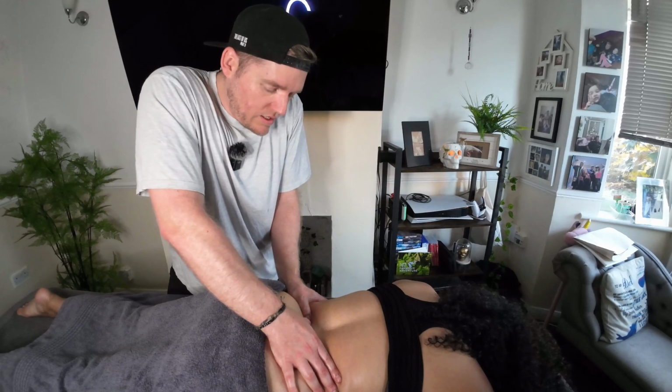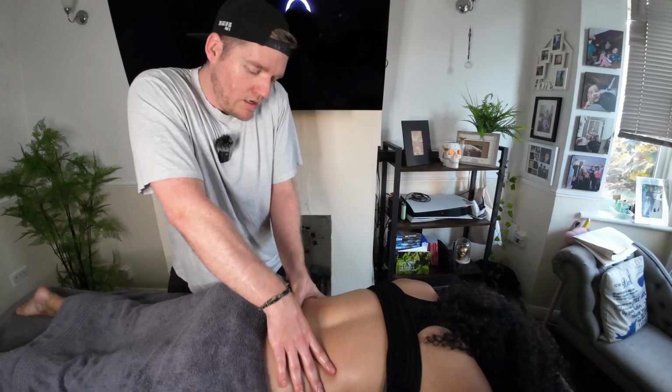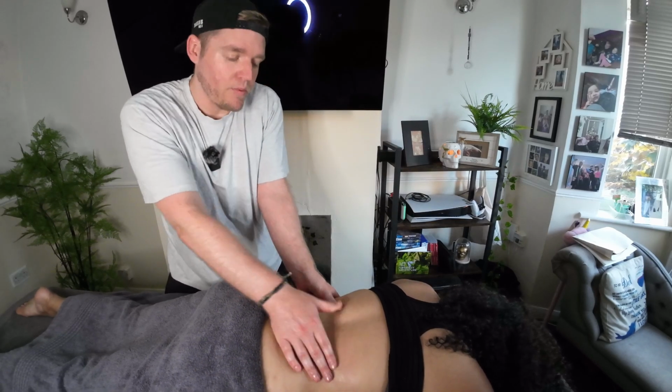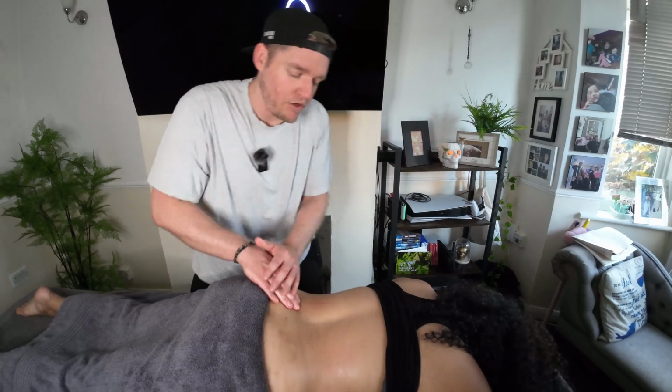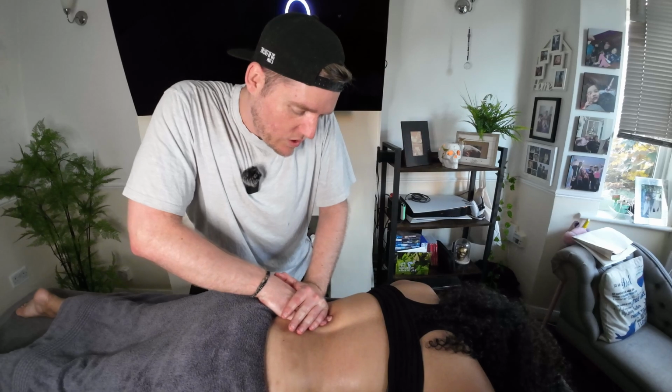Yeah. And then just give it a nice little strip just through there. And you want to repeat this until it starts to soften off a little bit. I'll just remove this hand so you guys can see a little bit clearer. Just really getting in and just trying to hit that muscle.